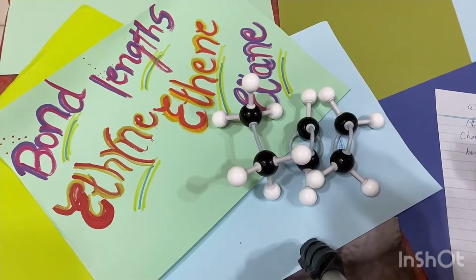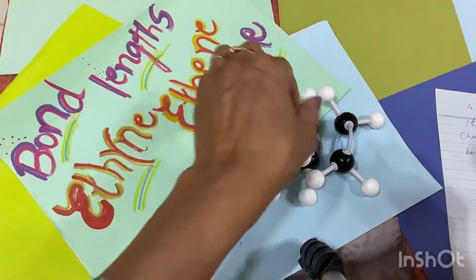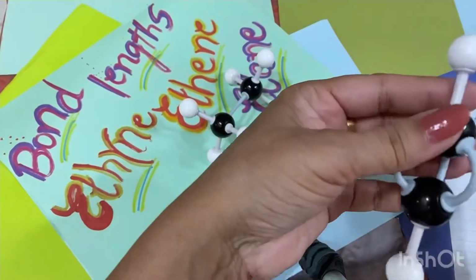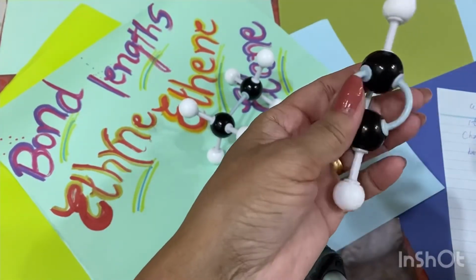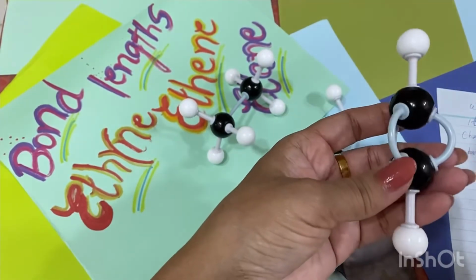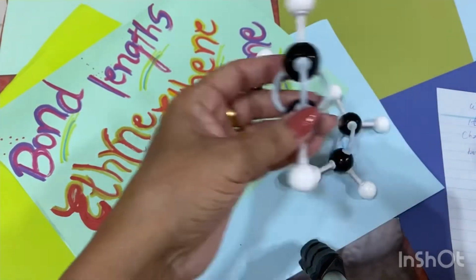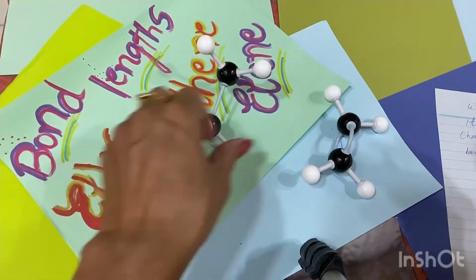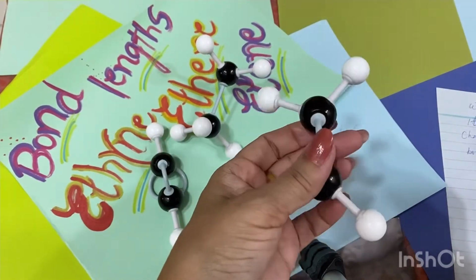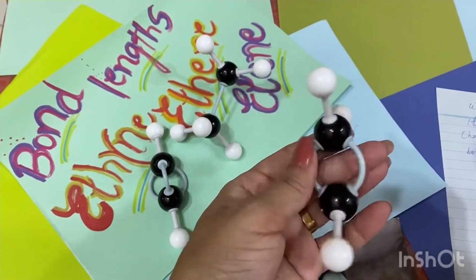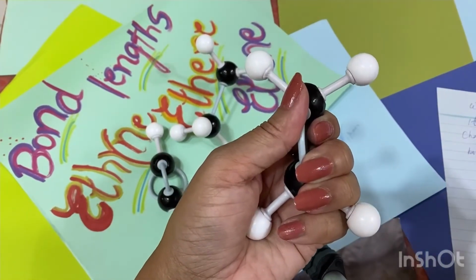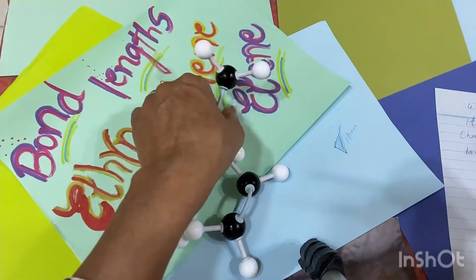So the carbon atoms of ethyne, that is this one, are sp hybridized, right? And ethyne, as it's a linear molecule, has atoms that are all sp hybridized. Whereas the carbon atoms of ethene, that is this one, are all sp2 hybridized, and they are all trigonal planar, right? They are all trigonal planar. Fine.